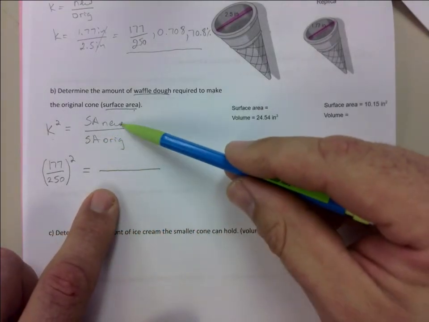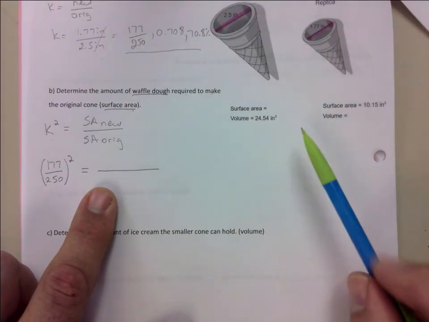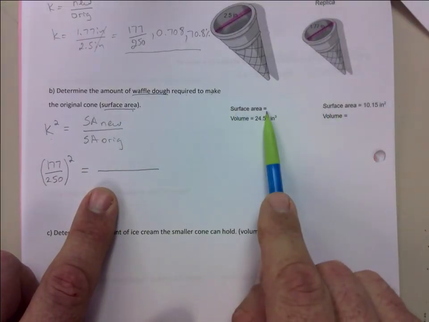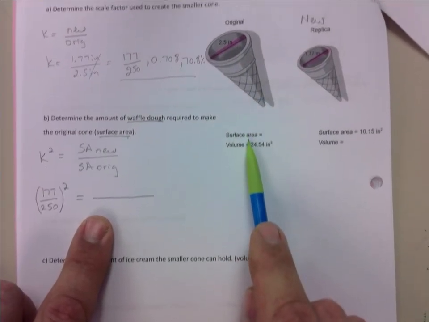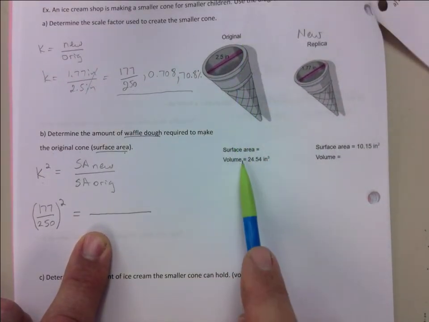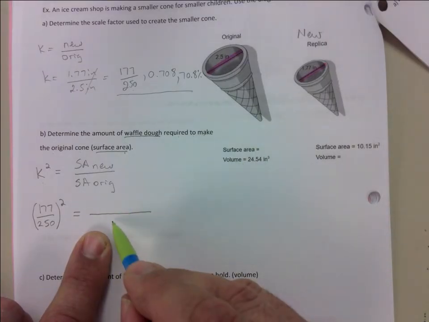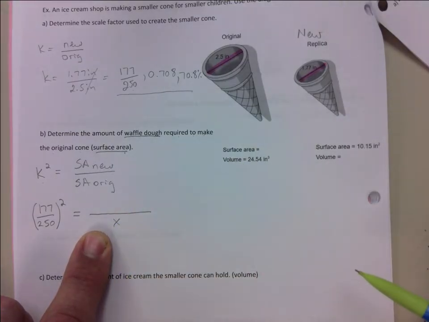What do we know? Which one of these two do we know? We got to go back to our, this is the surface area of the original, correct? The original shape is right here, so that matches. We don't know that one, so this is our X. Do we know the surface area of the new? Yes.